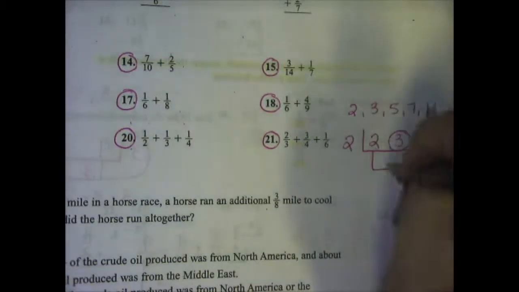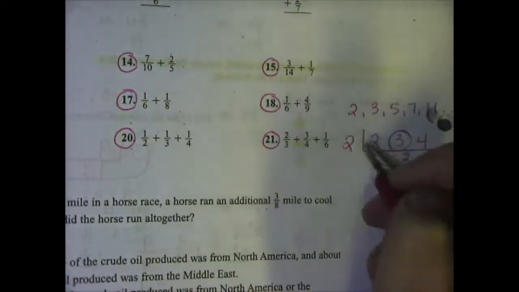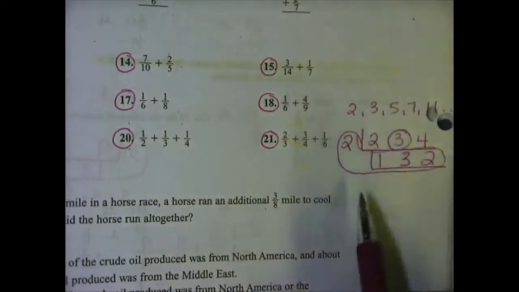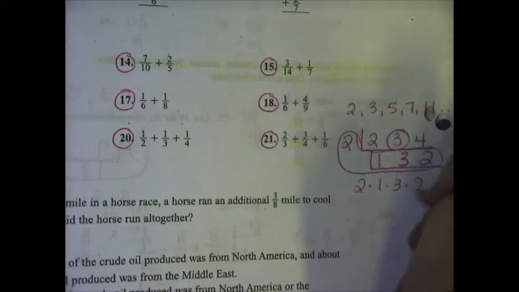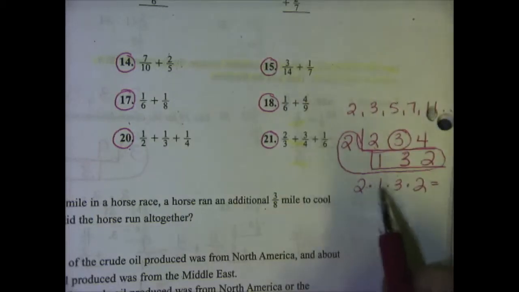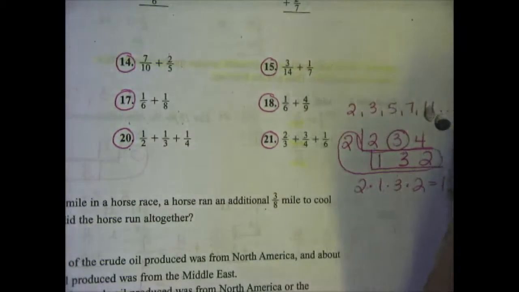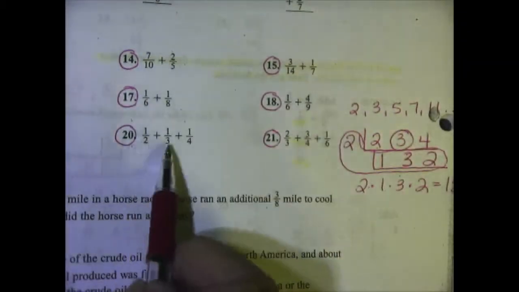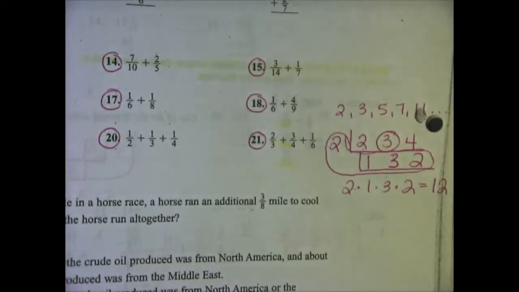2 divided by 2 is 1, 4 divided by 2 is 2, and then we're going to multiply just like we did on the 2, but now we got more numbers to multiply. So 2 times 1 times 3 times 2. When I multiply those, 2 times 1 is 2, times 3 is 6, times 2 is 12. So now that we know that we need to rename each of these fractions to have a common denominator of 12, and then we can add them.